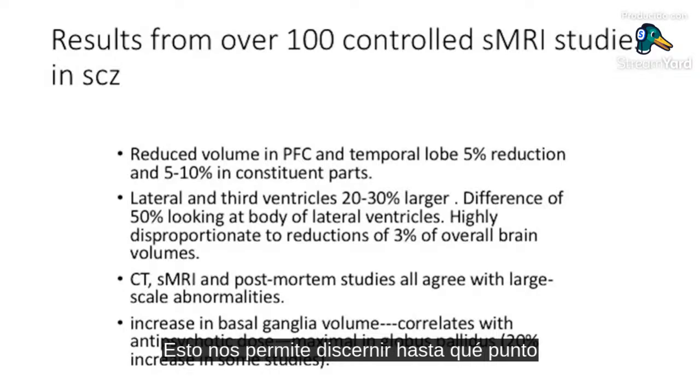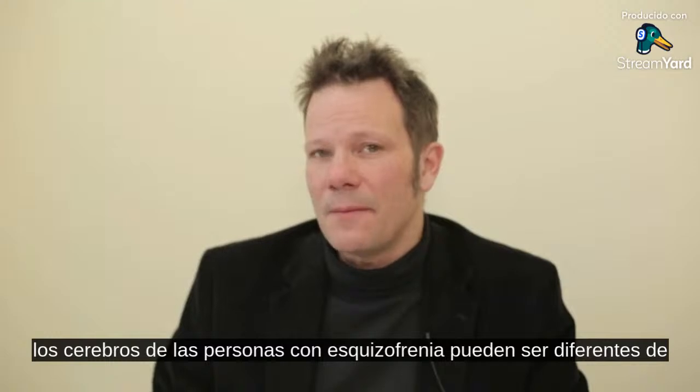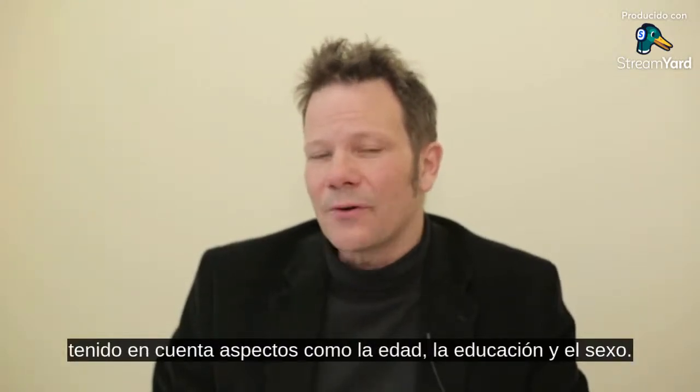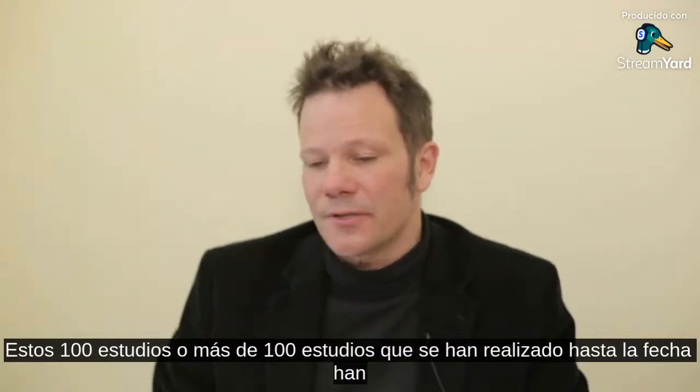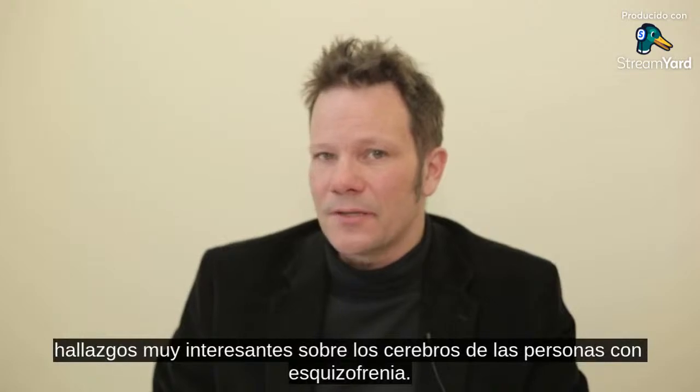This allows us to discern to what degree the brains of people with schizophrenia may be different from the brains of healthy controls, even when we've accounted for things like age, education, and gender. These over 100 studies have revealed a variety of very interesting findings about the brains of people with schizophrenia.